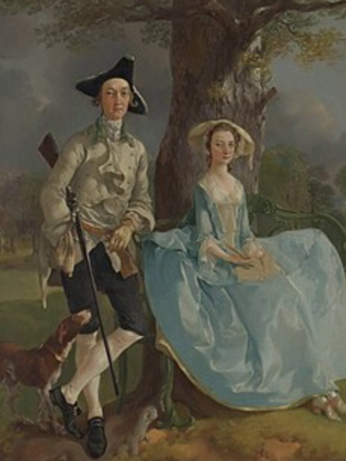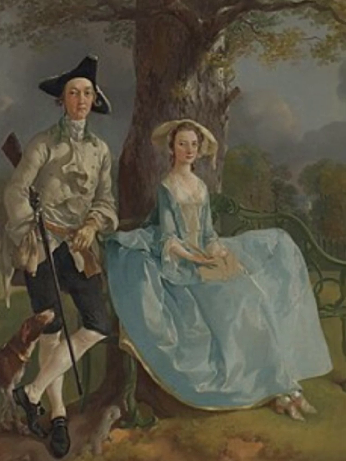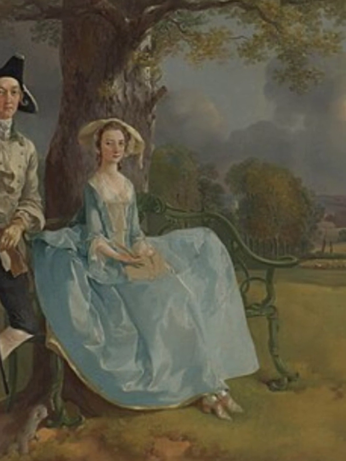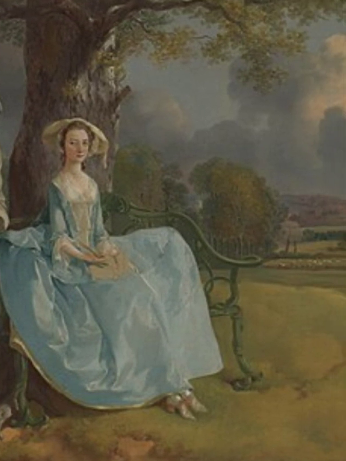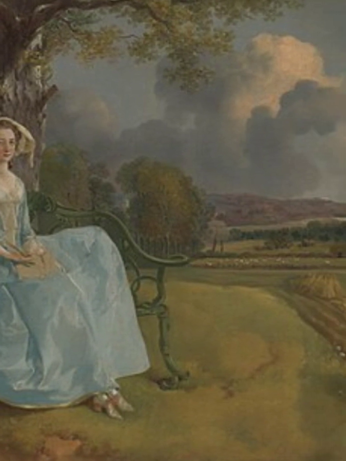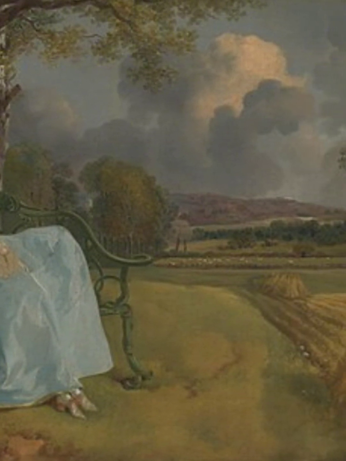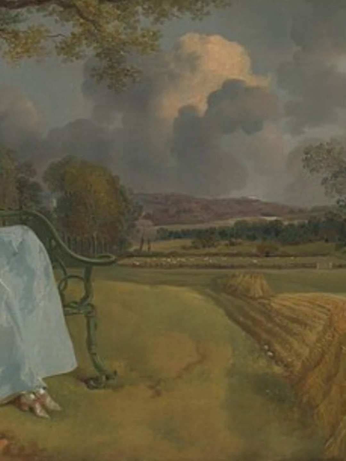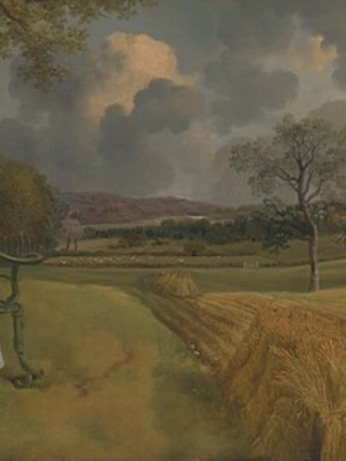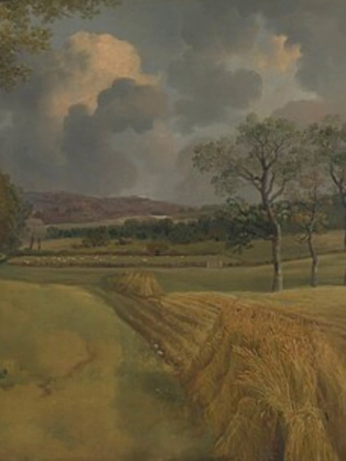first, Mr. and Mrs. Andrews in 1750, where we can see a young couple, Robert Andrews and Frances Carter. Andrews is shown holding a gun, while Frances sits elegantly beside him. This work emphasizes Gainsborough's attention to detail, use of contrast, and how he represents the beauty of a landscape.